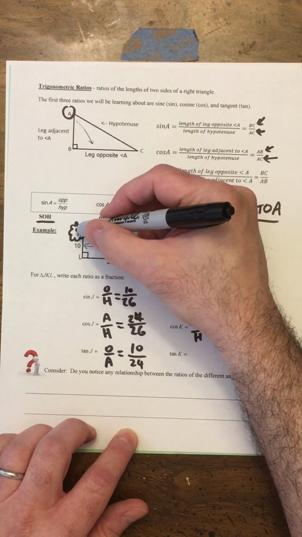We know that sine J is equal to cosine K, and that cosine J is equal to sine K. And we're going to look at this a little more at the end of the lesson. The sine value of one of the acute angles, sorry, I spelled acute wrong, is the cosine value of the other acute angle.